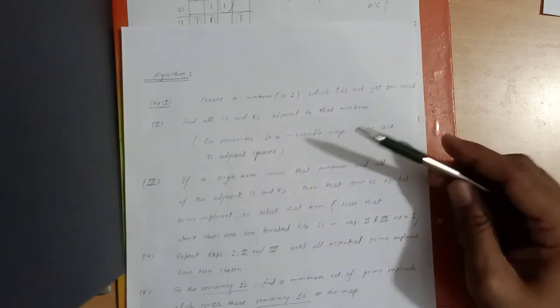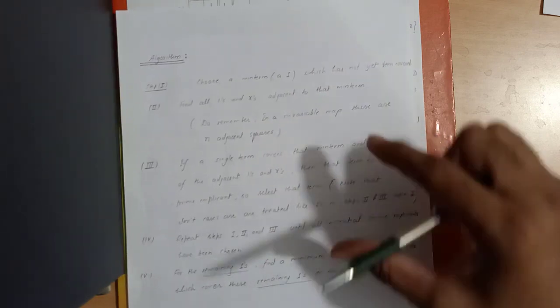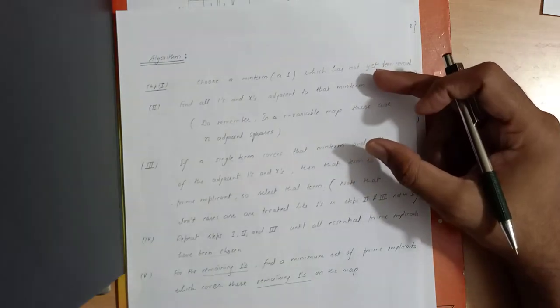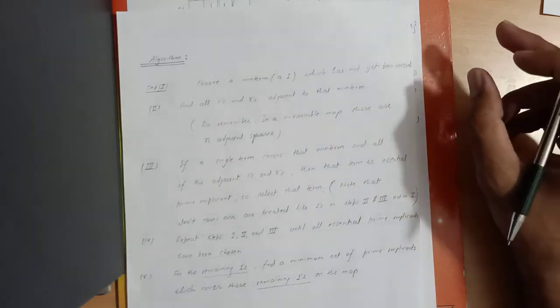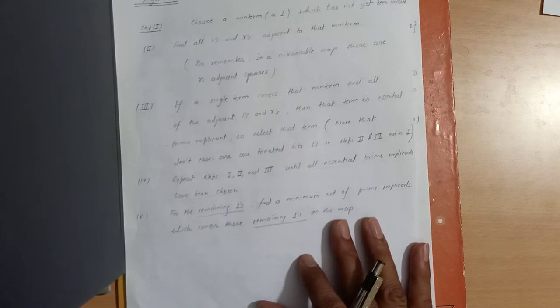And in order to find the essential prime implicants, we have to follow this procedure. This procedure is important; after practicing a few questions, you are able to find the essential prime implicants directly. After finding the essential prime implicants, for the remaining ones we will try to find the minimum number of prime implicants that cover them. So that is all about today's lecture. Okay, thank you.